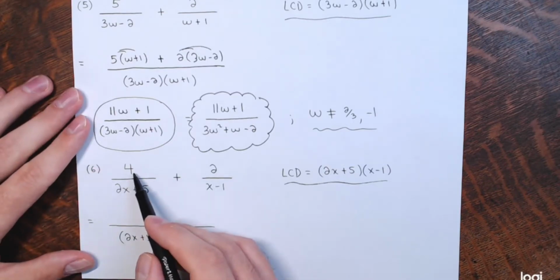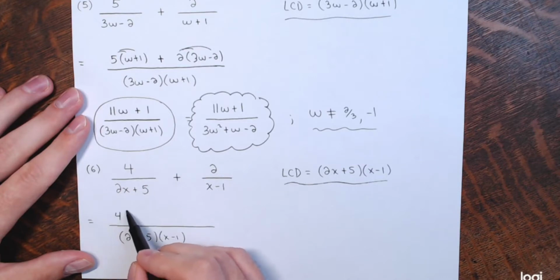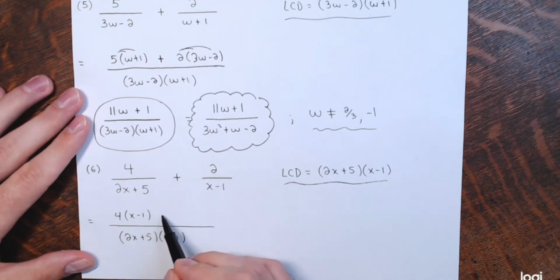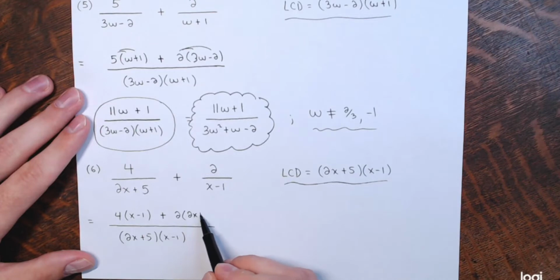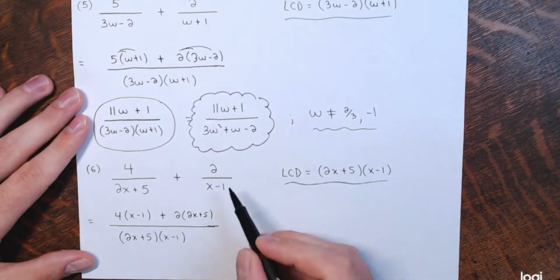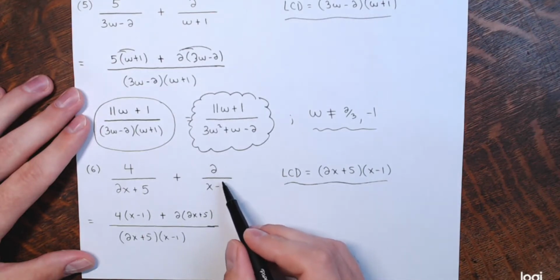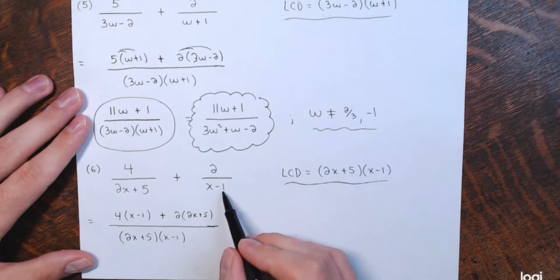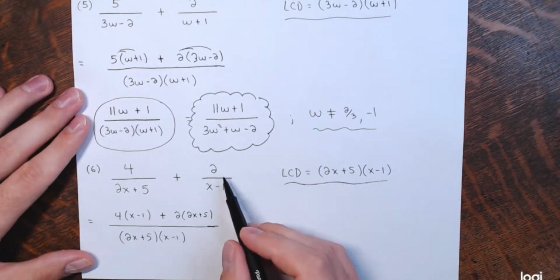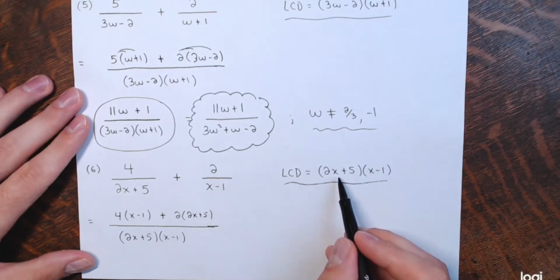So the first numerator would be 4 times the quantity x minus 1 plus, then I add the second numerator, which would be 2 times the quantity 2x plus 5. Because in order to write an equivalent fraction with this LCD as the denominator, I would have to multiply the numerator and denominator of this fraction by 2x plus 5.